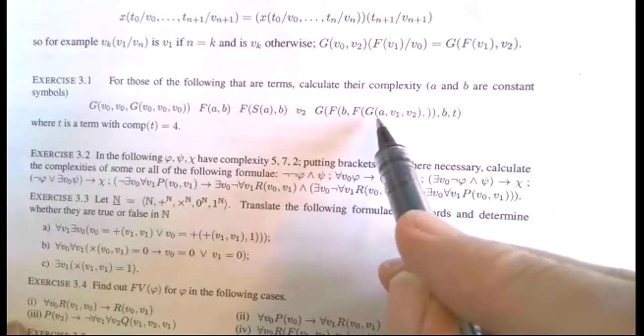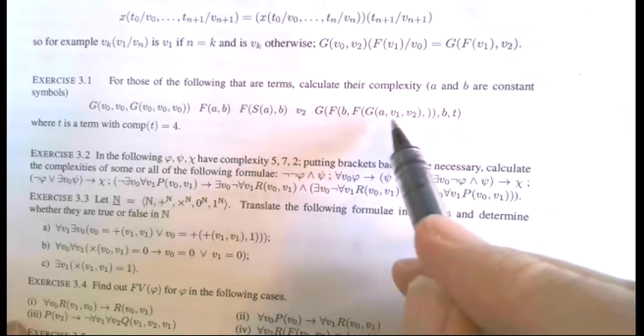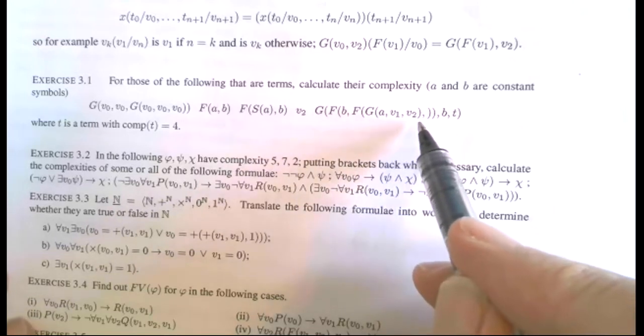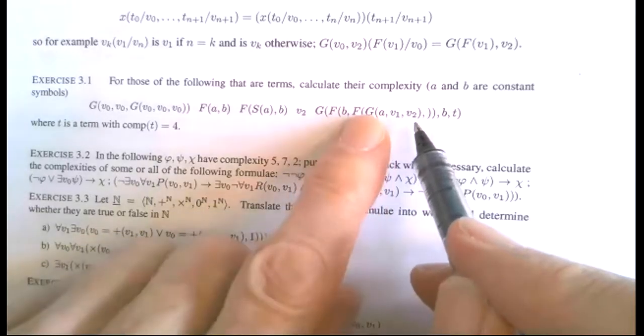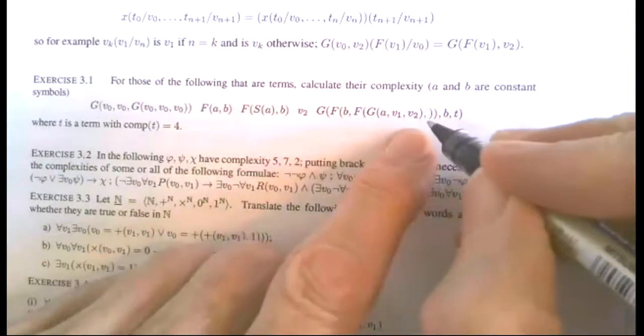So here we have G. A's got complexity 1, 0, and 0. So this has got complexity 2. And somehow it looks like there's some kind of misprint going on here. F should be binary, right? So there should be something in here.